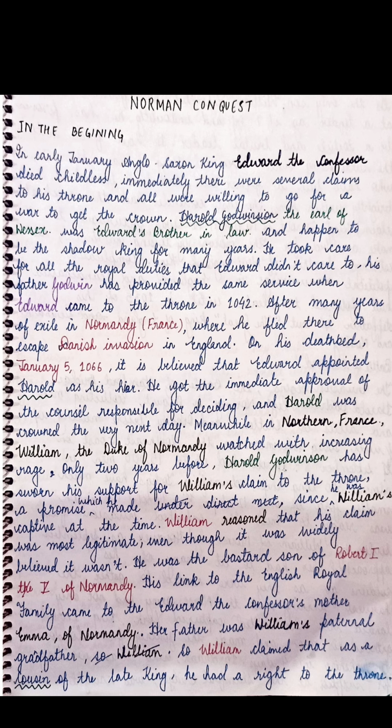William reasoned his claim. Now William also wants to become the king. He gave so many reasons why he is the most legitimate king. Although it was wrong, still he gave them. Let's see who he was. He was the bastard son of Robert the First of Normandy, and let's see how he established his link to the English royal family.